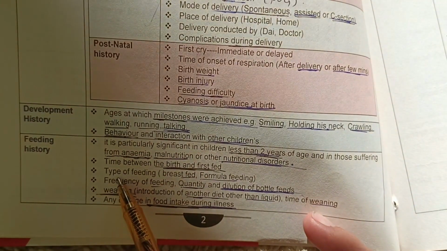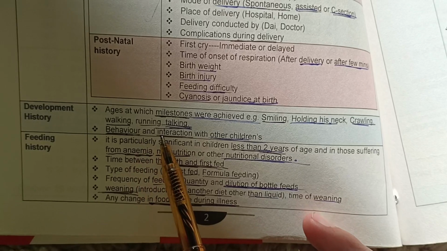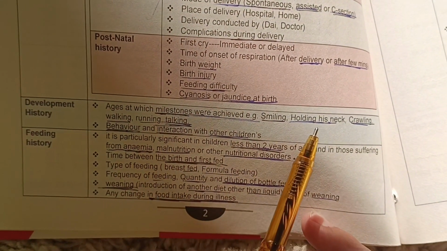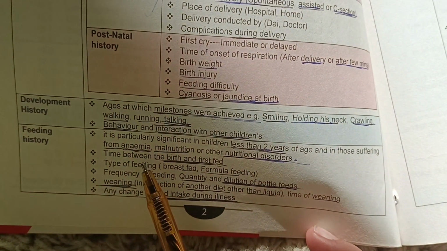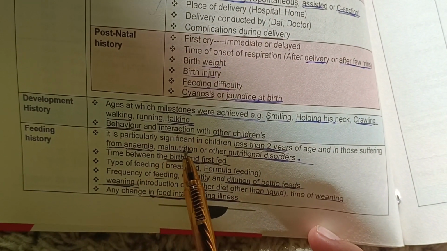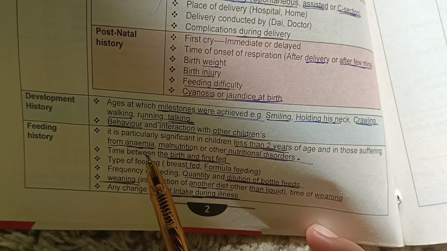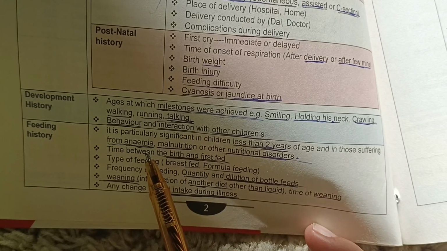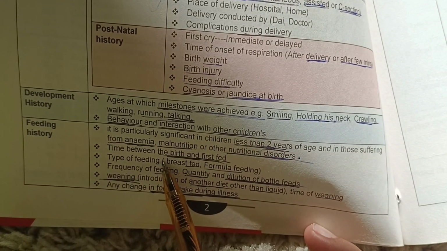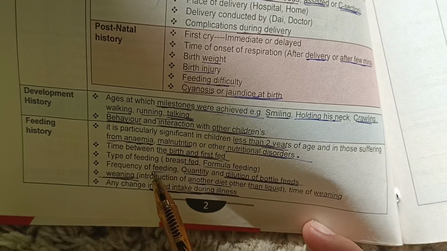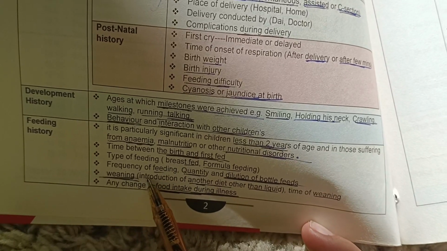Another point is feeding history, which is different from the history of an adult. It is particularly significant in children less than 2 years of age. In the feeding history, the questions to be asked are the time between the birth and first feed, types of feeding, breastfeeding or formula feeding, frequency of feeding, and quantity and dilution of bottle feeding.